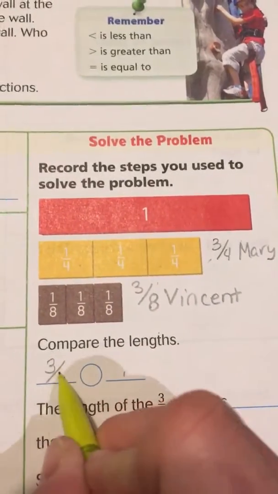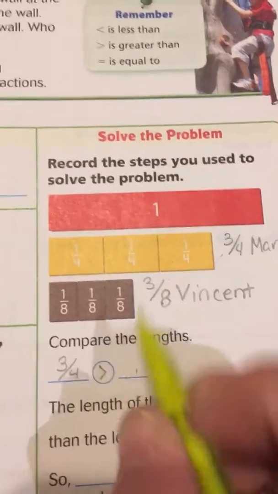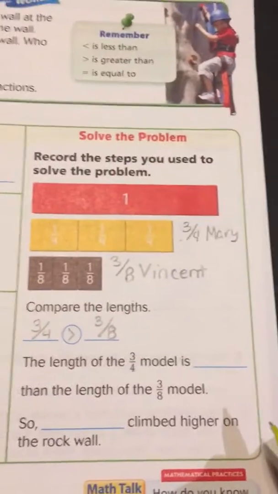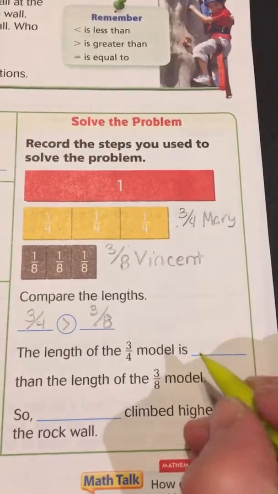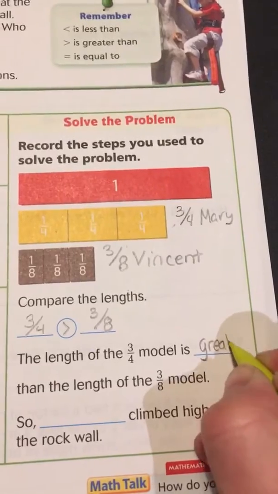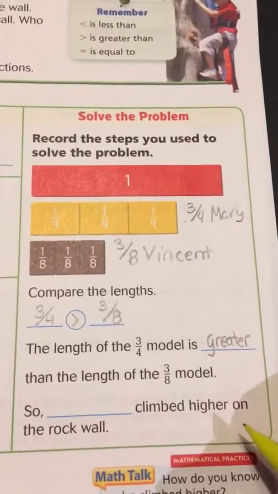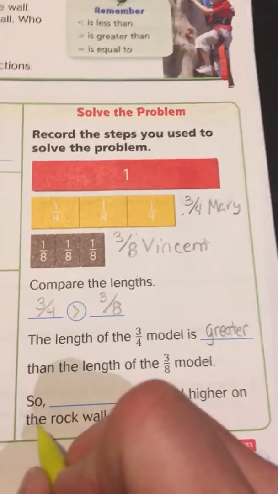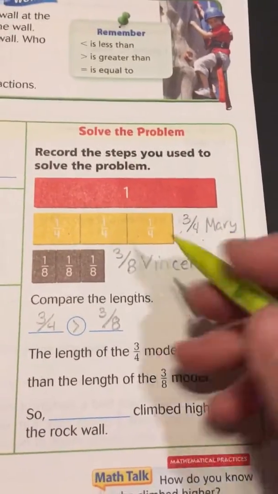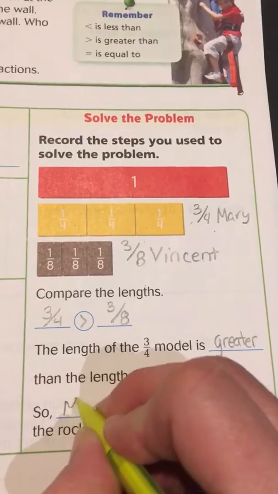So we're going to put 3/4 is greater than 3/8. So the length of the 3/4 model is greater than the length of the 3/8 model. So if we look up here, we have Mary or Vincent, and Mary at 3/4 climbed higher on the rock wall.